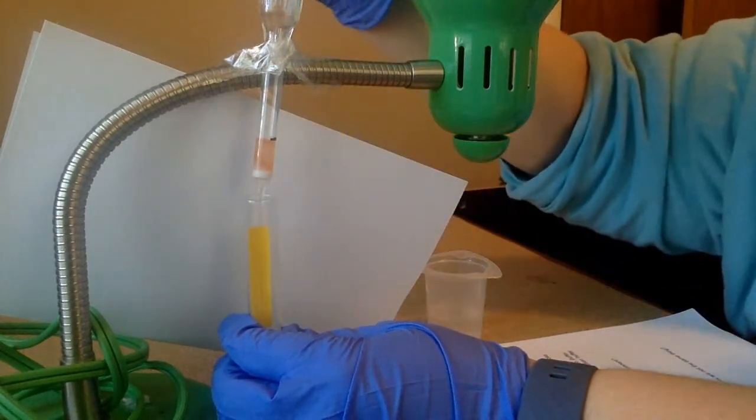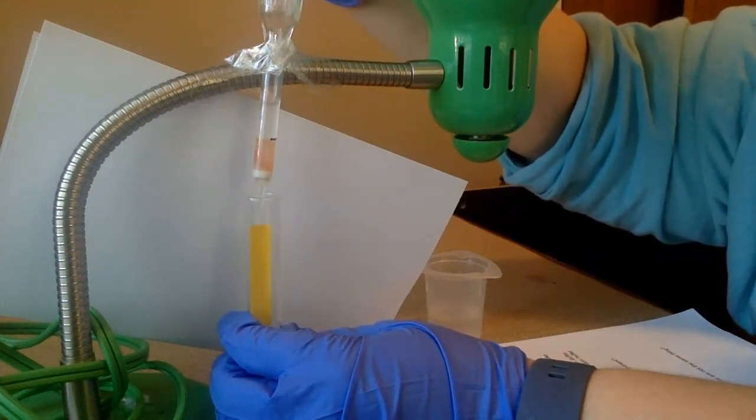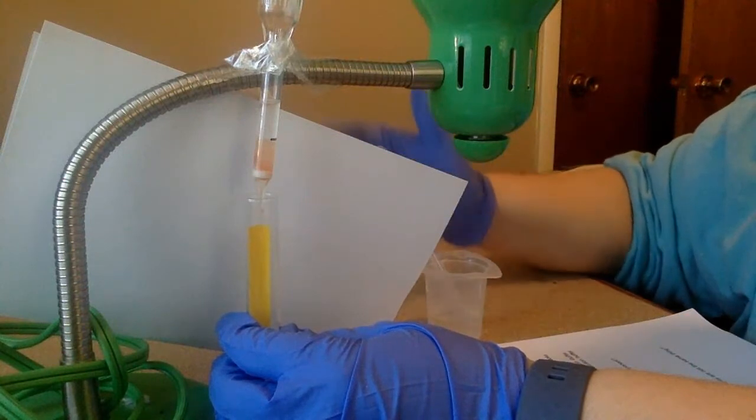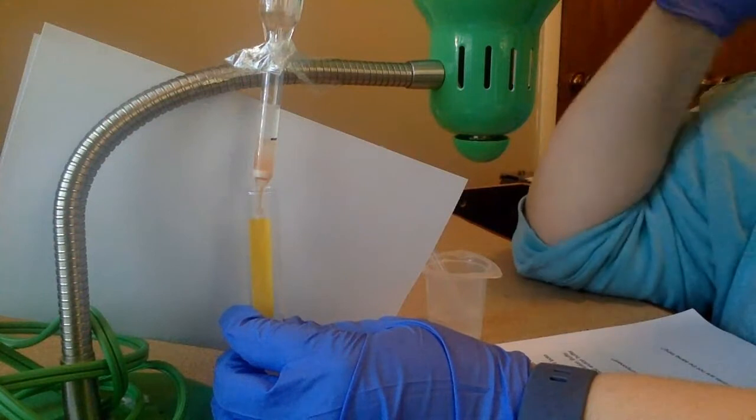So I'm going to continue to add this in hopes that I'm going to wash out the rest of my toxin. So as I can see, my toxin is coming out, and I'm collecting it in this tube.